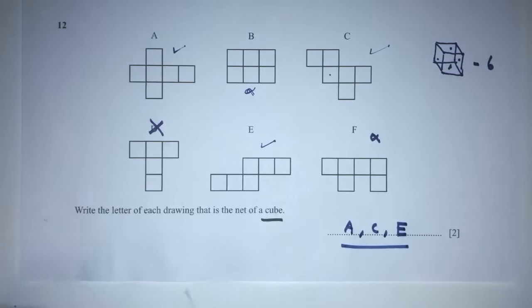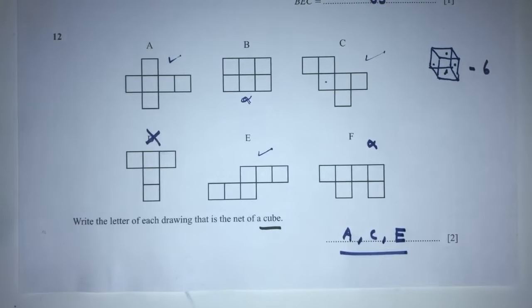Okay, so for this question, honestly, you have to use your imagination. There's no calculation to be made here. You have to use your imagination.